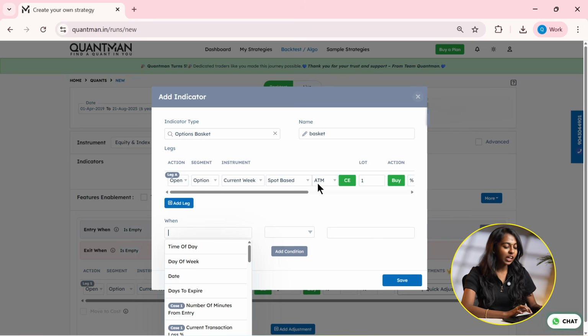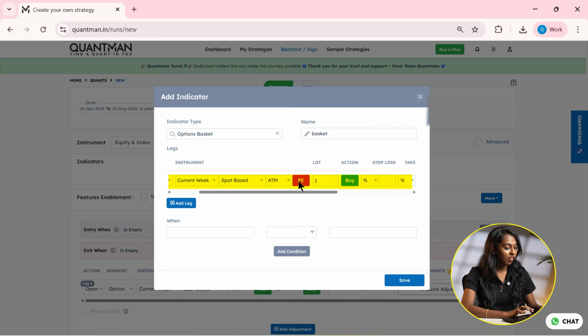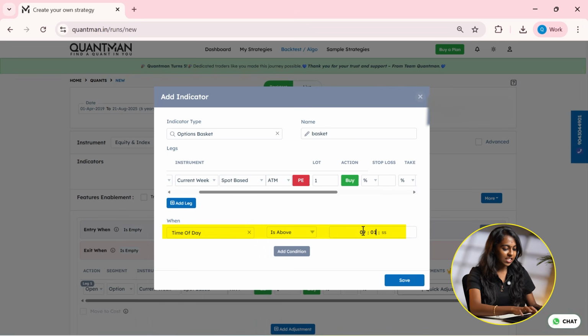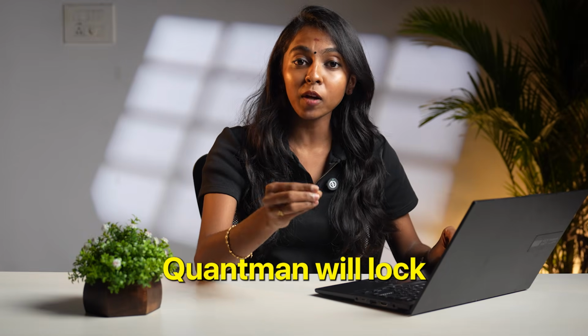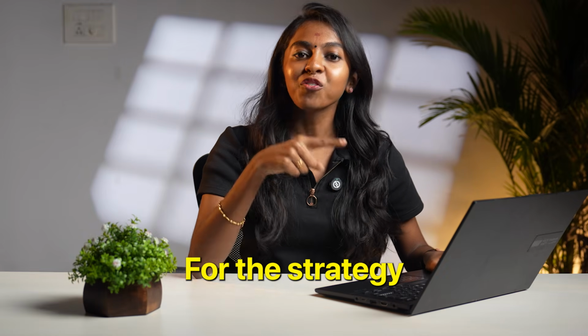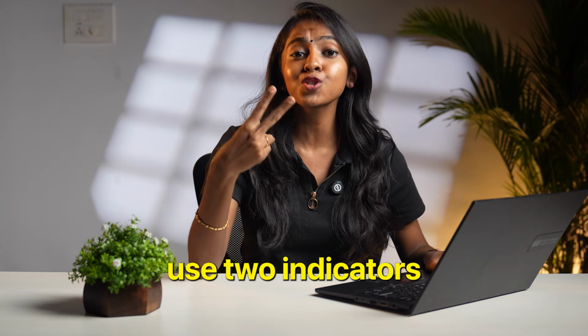Now I am going to buy a put option of ATM and log the strike price at the time of day, about 9:16. So at this time, whatever strike price is there, QuantMan will log the strike price. For this strategy, I am just going to use two indicators, which are SuperTrend and Pivot.